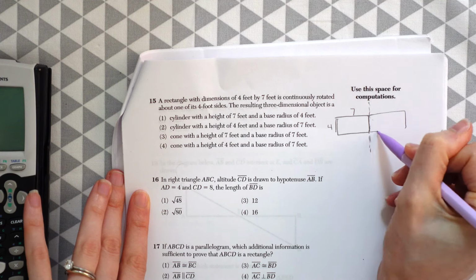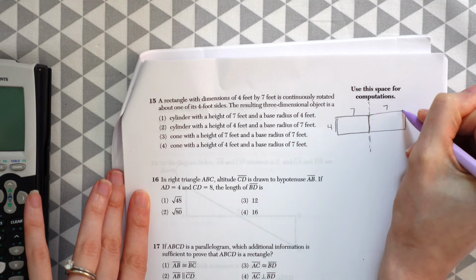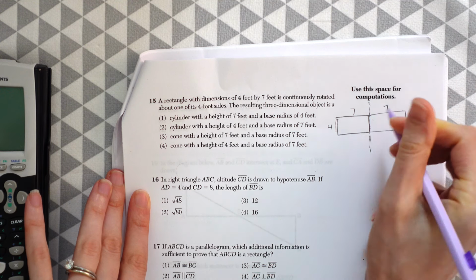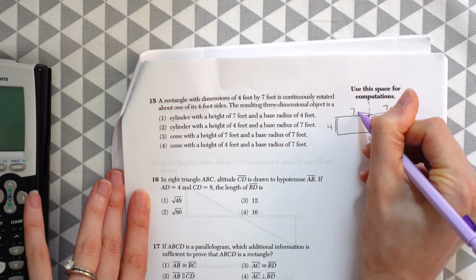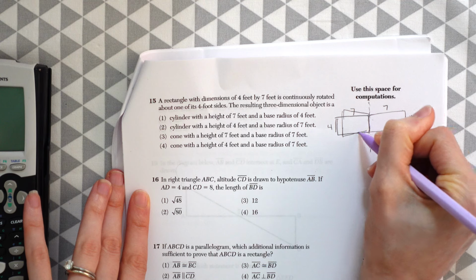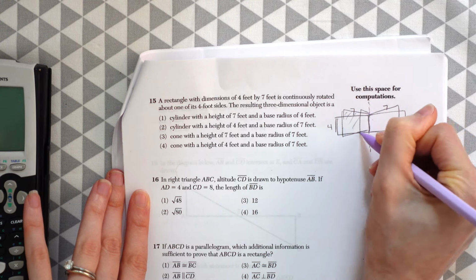It would be coming to this side, and then this side would also be 7 feet long and 4 feet tall. But we would be continuously rotating it, so it wouldn't just be over there, it'd be over here, over here, so it'd have all these little slices.